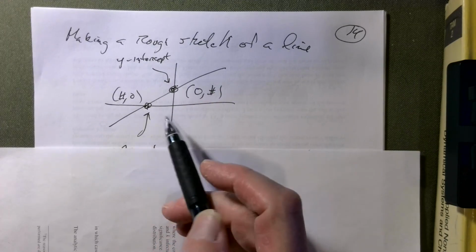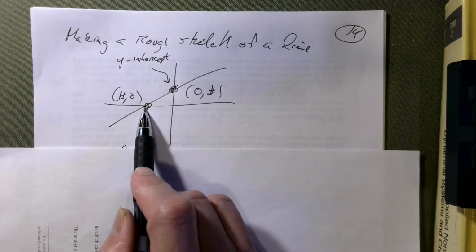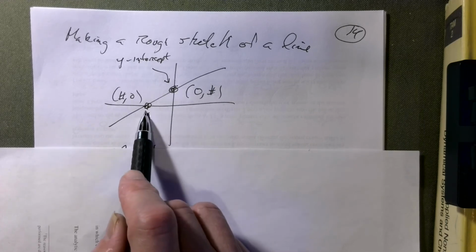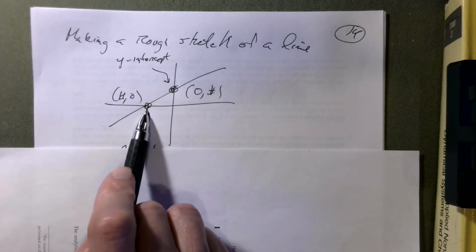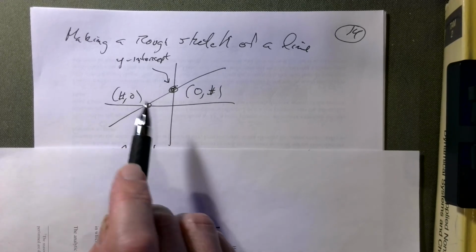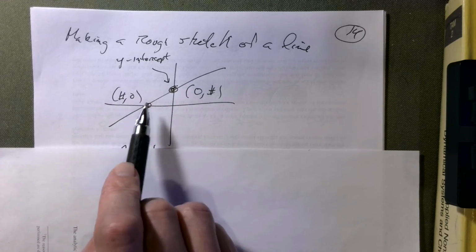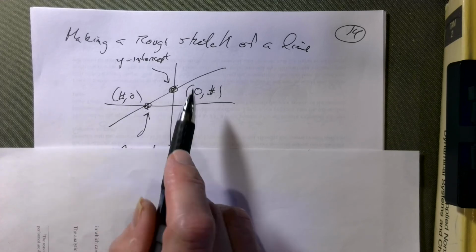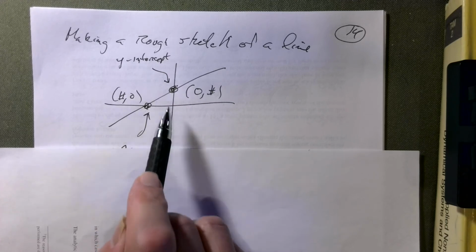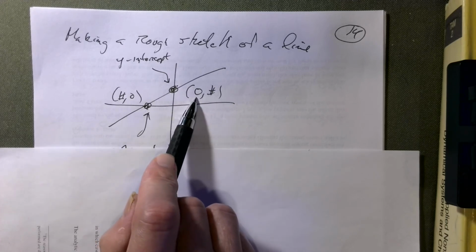And I want you to ask yourself, what can we say about the coordinates of these points? How do I get to this point? I move left or right, but I don't go up and down. That means the y value is what? 0. This is called the y-intercept.